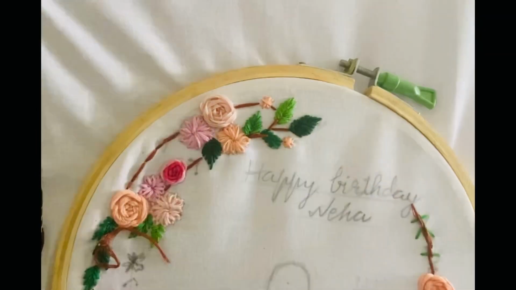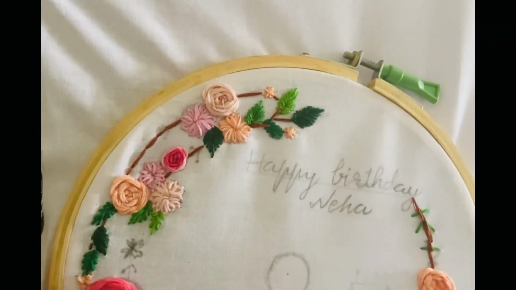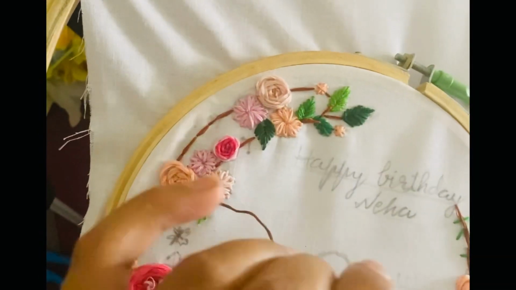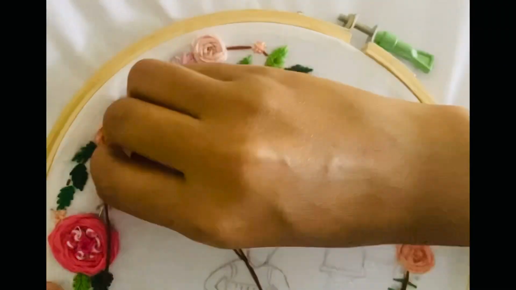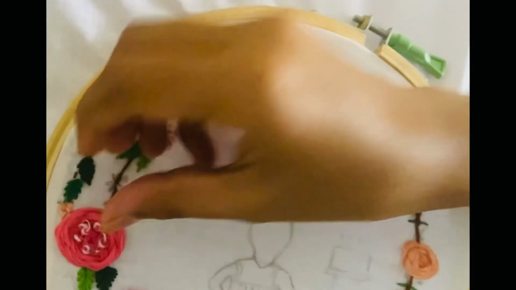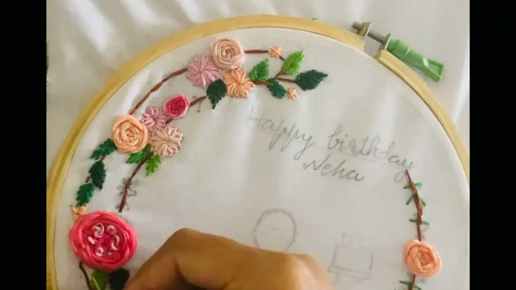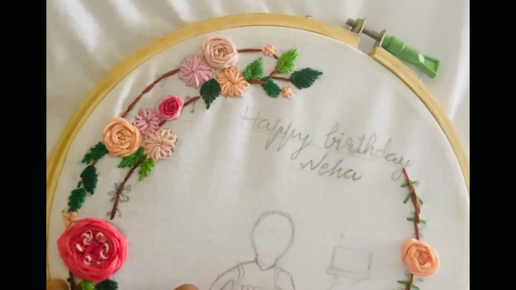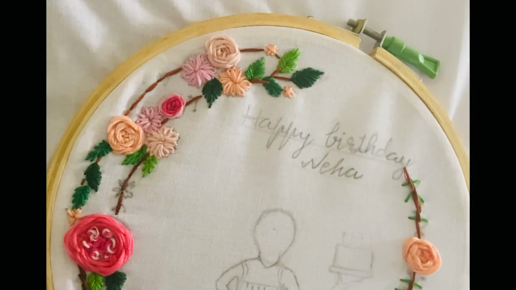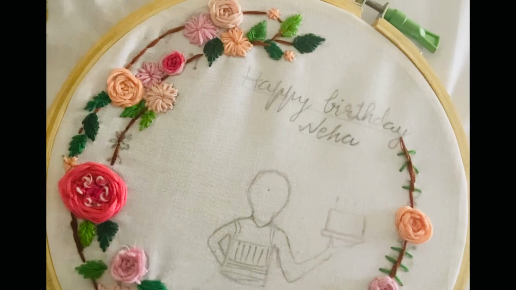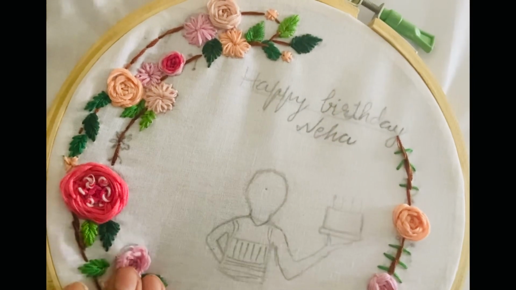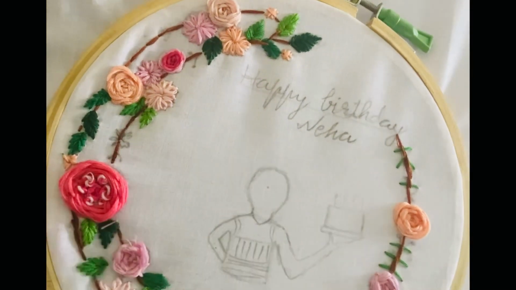To give it a circular pattern, I used the brown threads to highlight that circular end. Then I attach all the flowers to each other using these brown shades. As you can see in the video, I'm attaching them and giving it a good circular shape with the brown color.